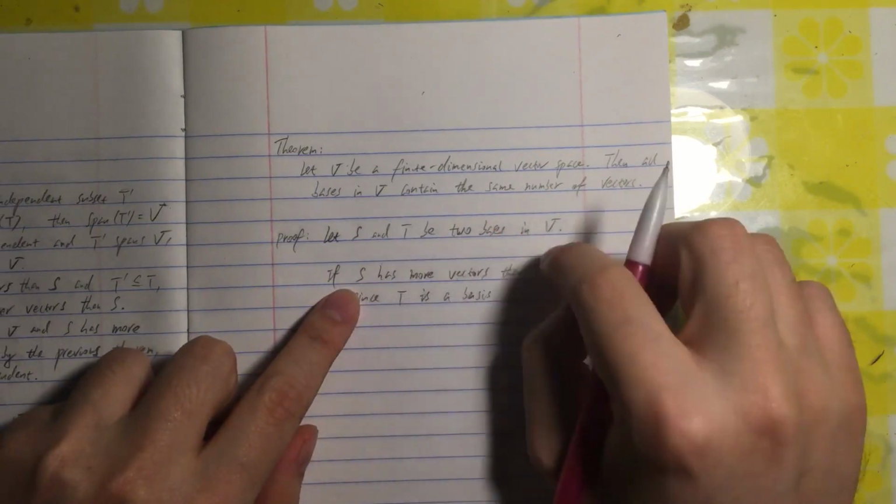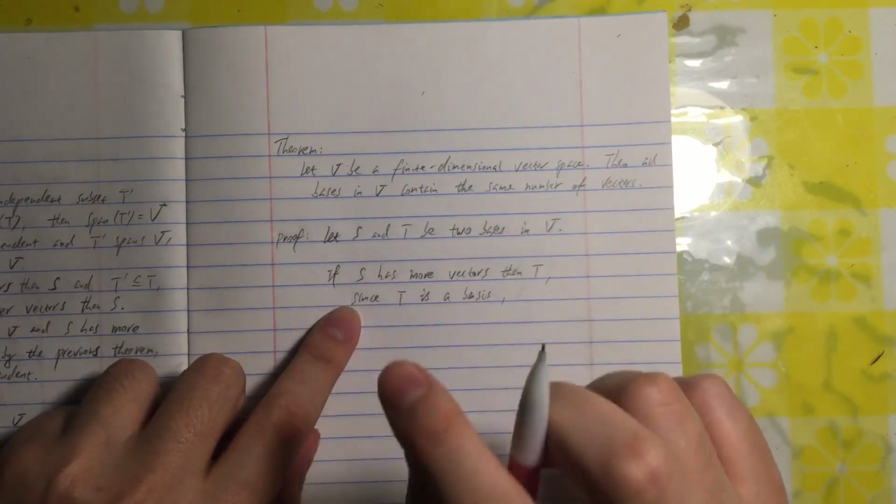Since S has more vectors than T, and T is a basis, S must be linearly dependent.